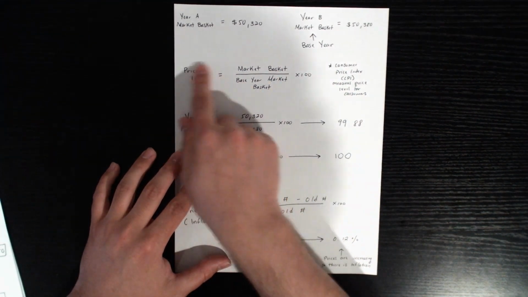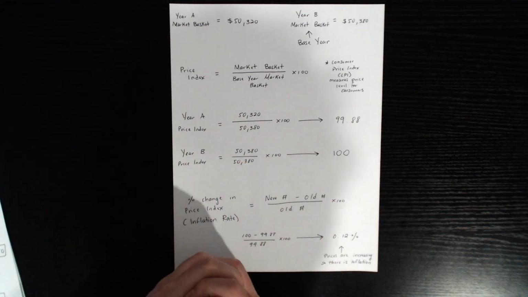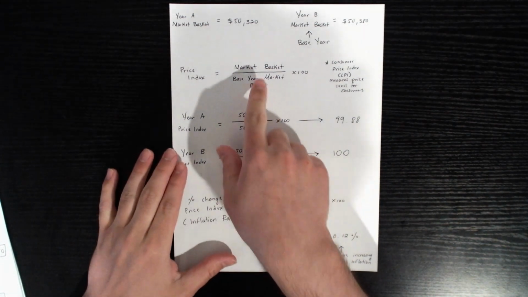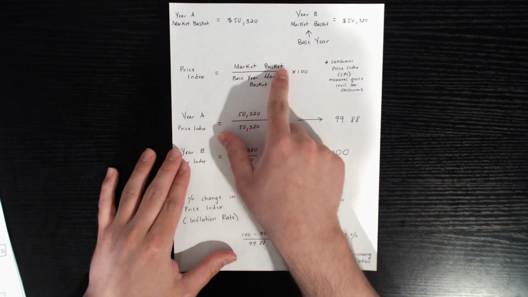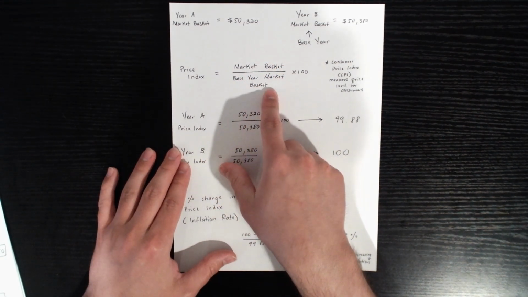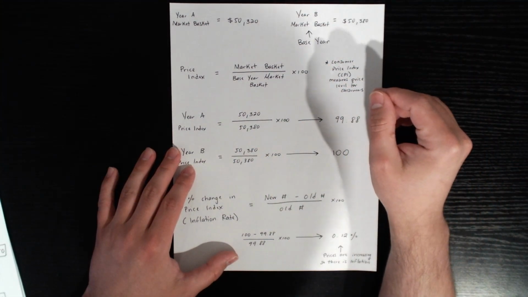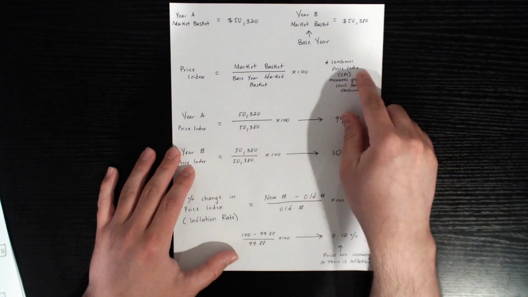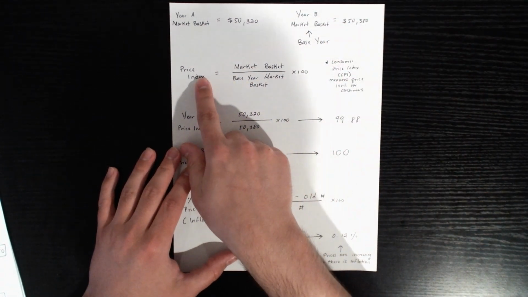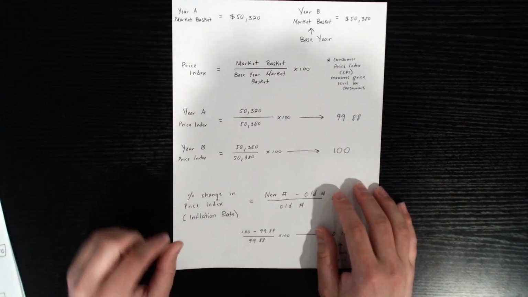The next step is to find a price index number. This is going to be a whole number, not a percentage, just a regular number. It's going to be the market basket in the current year divided by the market basket in the base year times 100. The most commonly used price index is the CPI, the Consumer Price Index, which measures the change in prices for consumers. So that might be the one that most people recognize, the CPI.